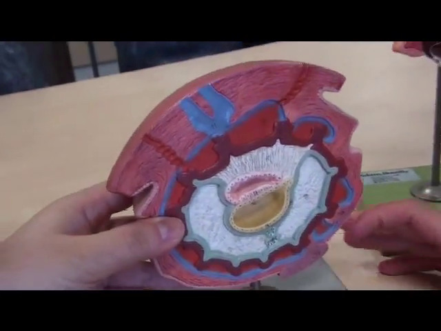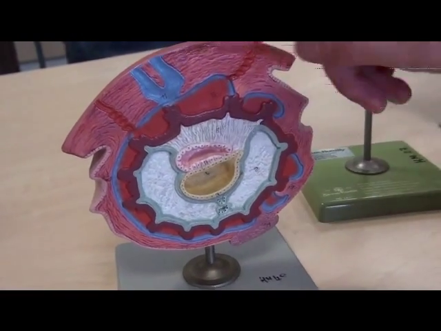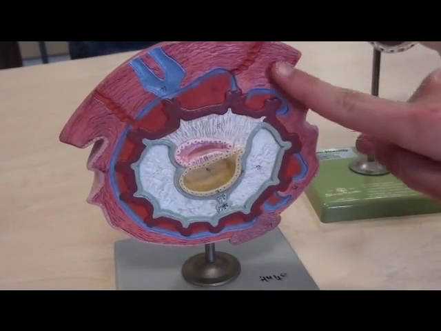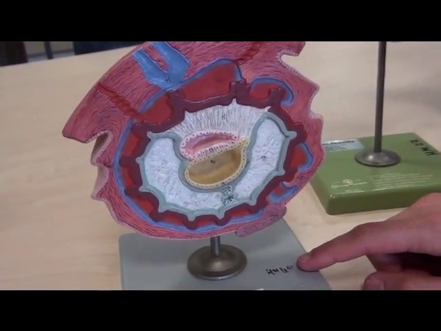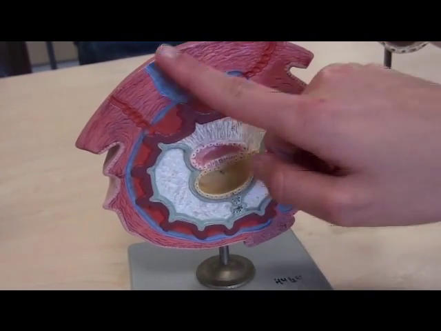After about a month, this is what the developing embryo looks like. As you can see, all this red bit around here is the uterus or the mother. And growing from the uterus towards the developing embryo are these vessels.